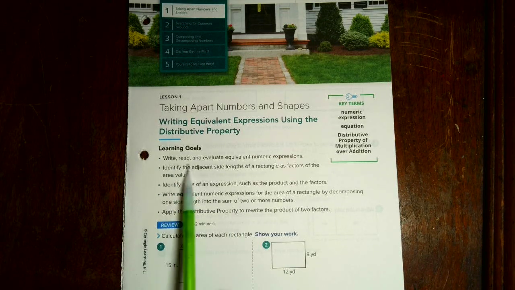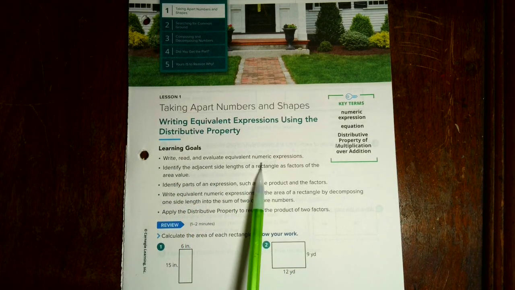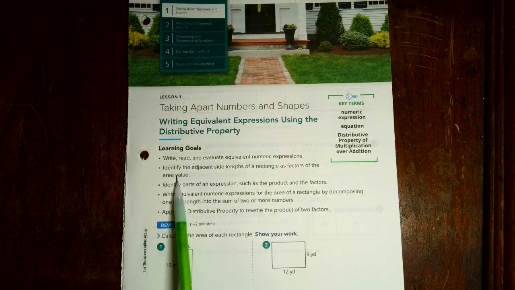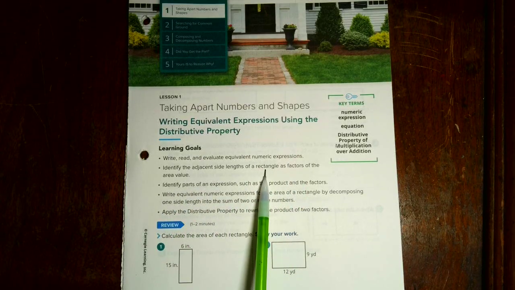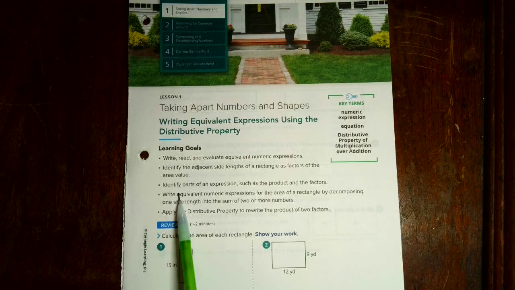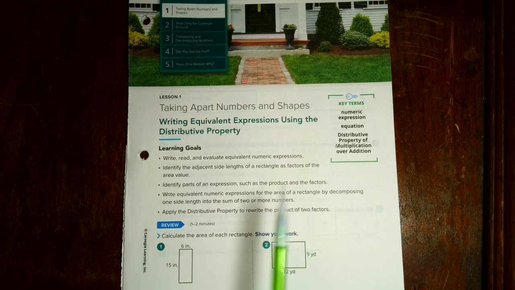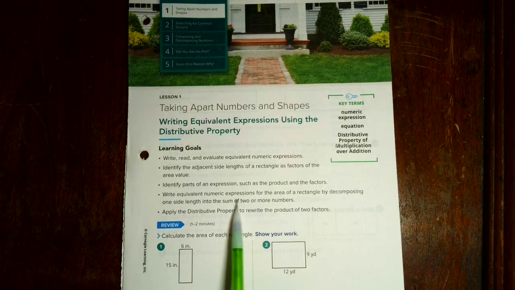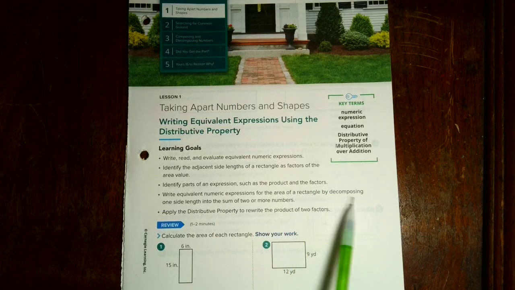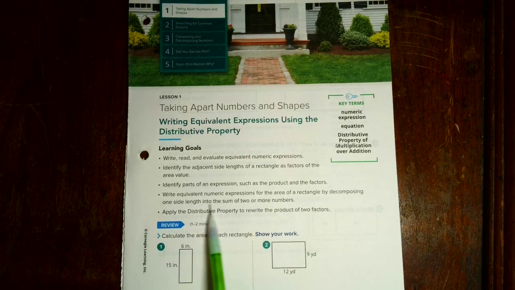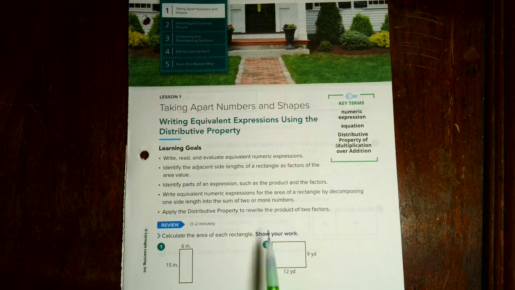Our learning goals: write, read, and evaluate equivalent numeric expressions. Identify the adjacent sides of a rectangle as factors of the area value. Identify parts of an expression such as the product and the factors. Write equivalent numeric expressions for the area of a rectangle by decomposing one side length into the sum of 2 or more numbers, and apply the distributive property to rewrite the product of 2 factors.